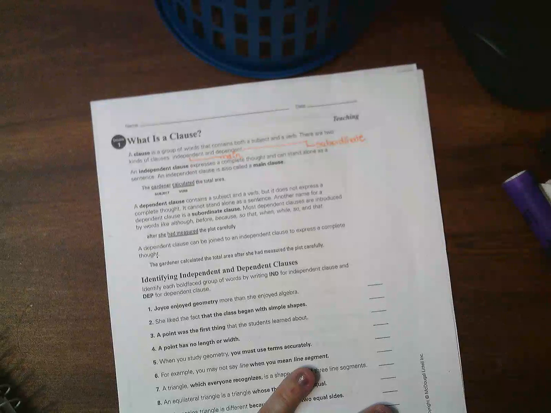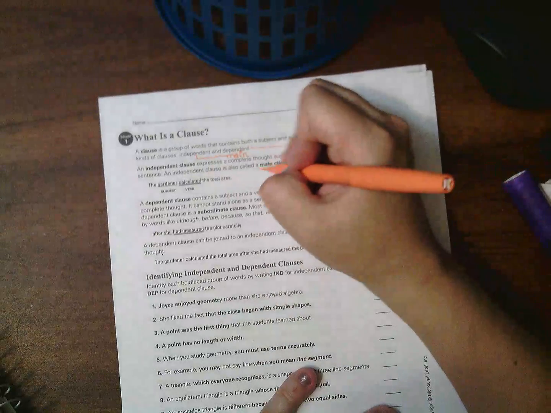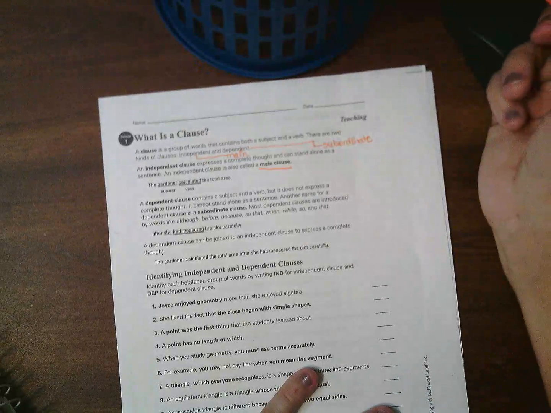An independent clause expresses a complete thought and can stand alone. An independent clause is also called a main clause. The gardener calculated the total area.